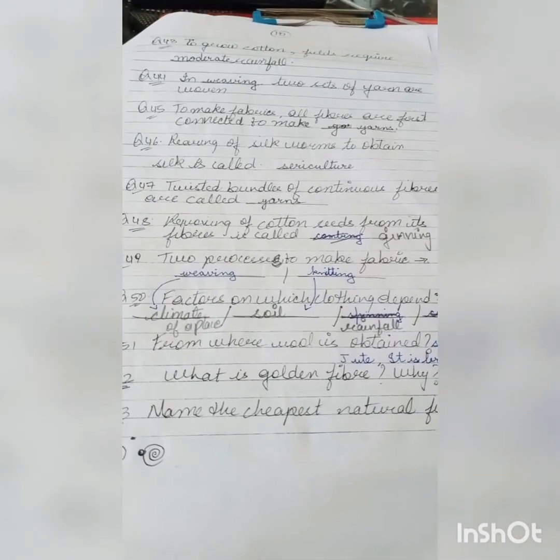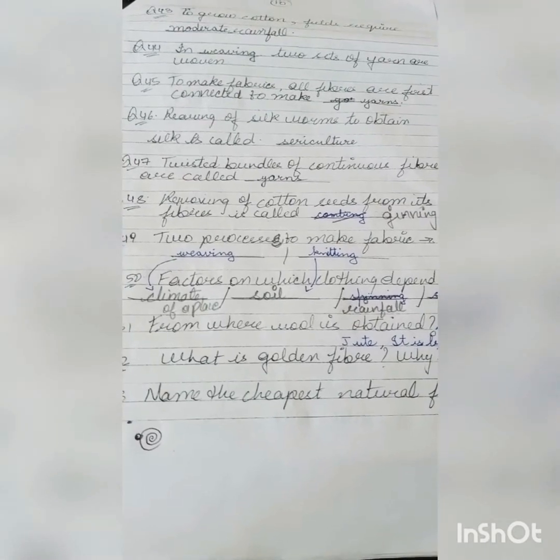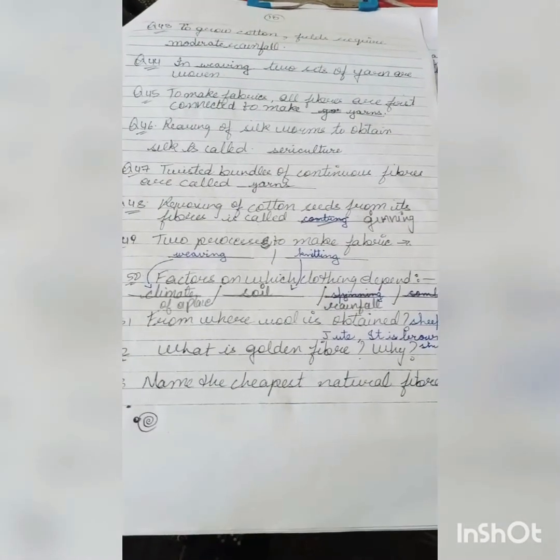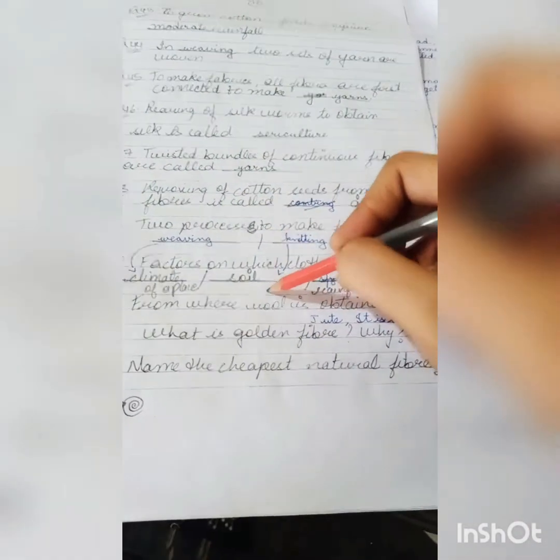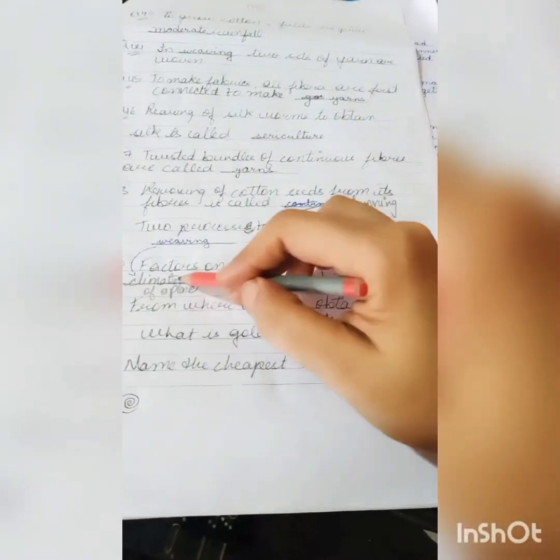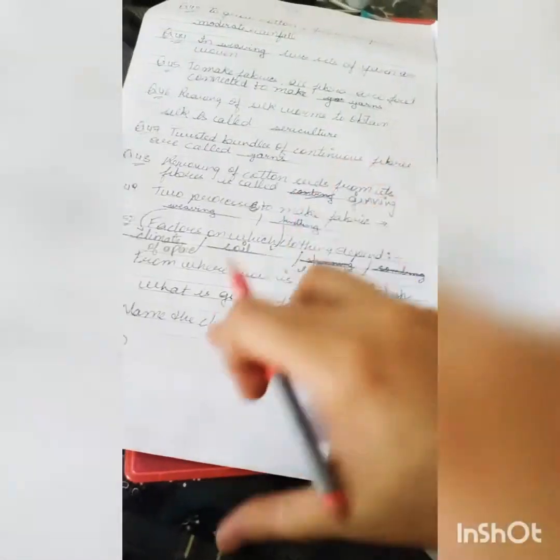Removing of cotton seeds from its fibers is called ginning. Two processes to make fabric are weaving and knitting. Now the factors on which clothing depends. So what will the clothing of a region depend on? That what is the climate of the place? What is the soil and rainfall like there? What is the climate like? On that, the type of clothes which we wear will depend.